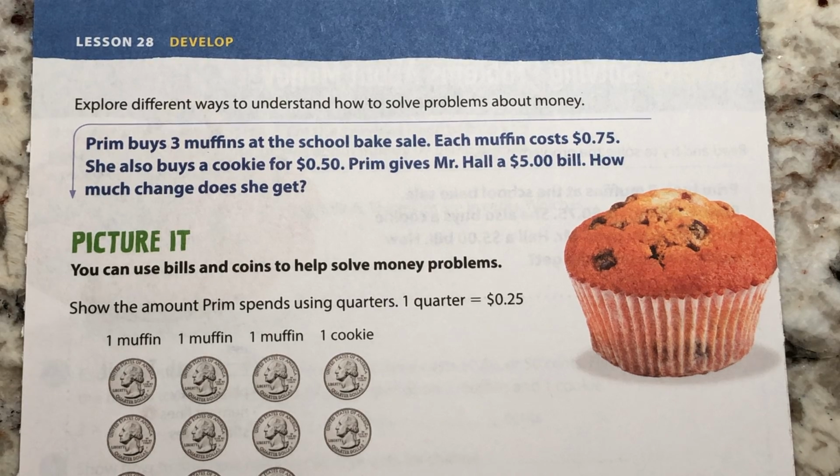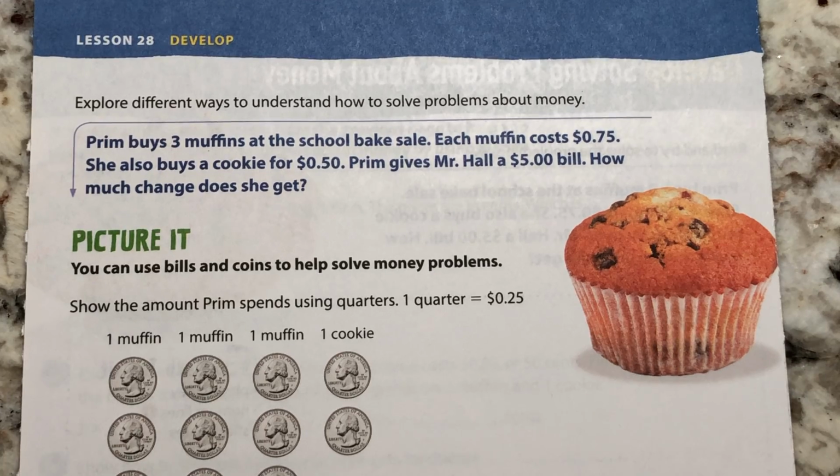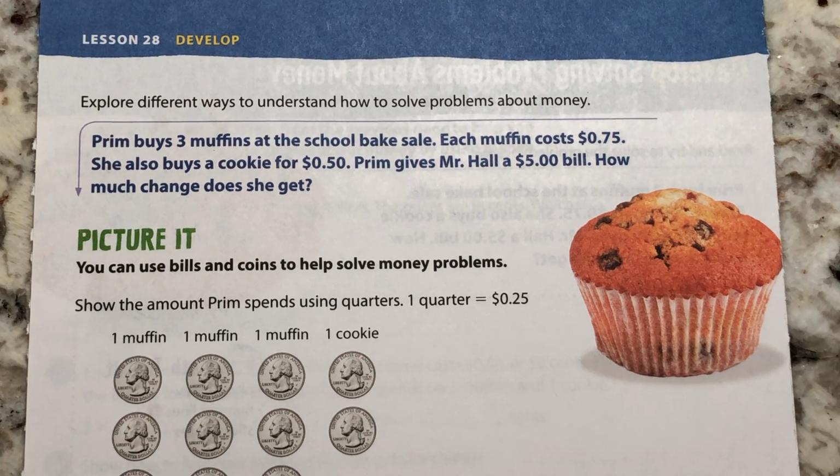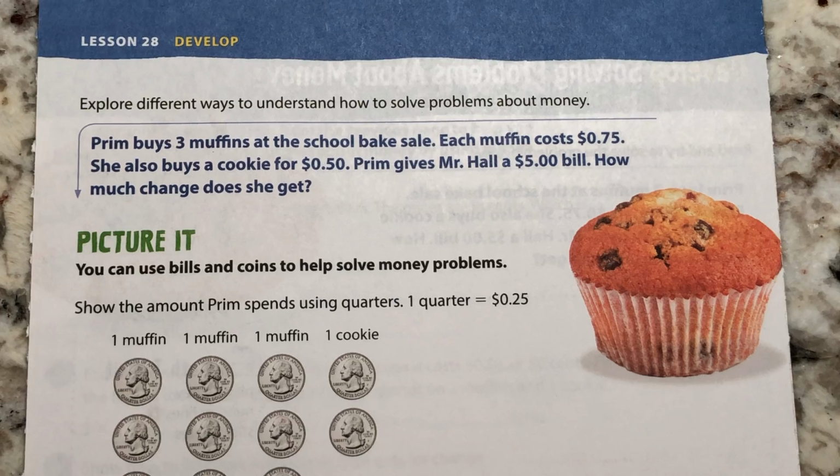Today's math lesson is lesson 28, session 3, and I'm beginning this lesson on page 590. Now, what we're getting into at this point in math is we're going to be solving word problems about money. The last two sessions were about solving word problems using time. And it's actually kind of a similar concept, and we're going to see that we can use formulas and mathematical equations in order to help solve these word problems about money.